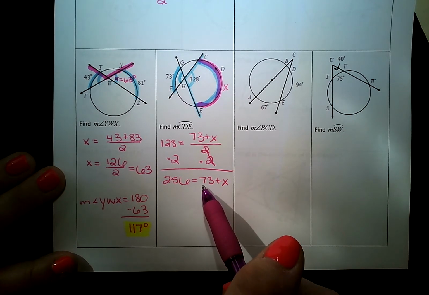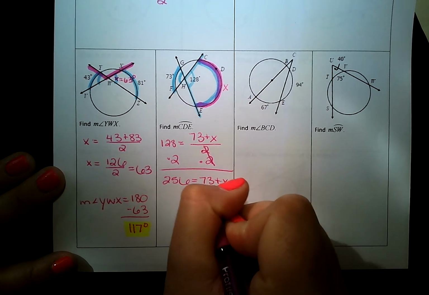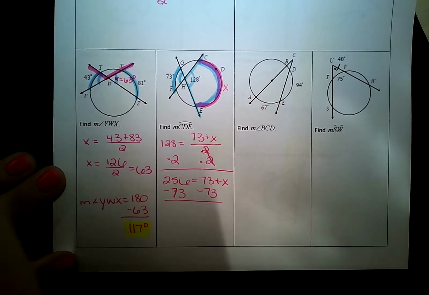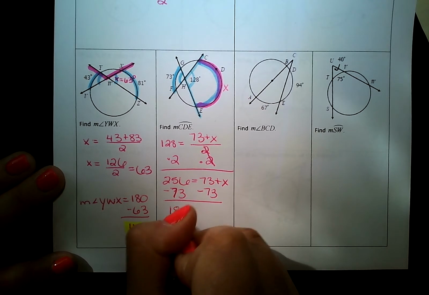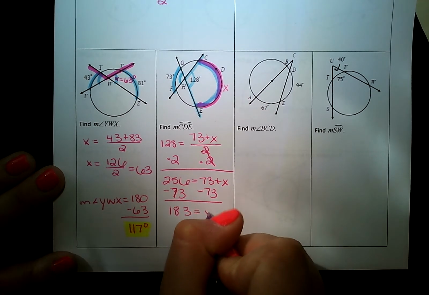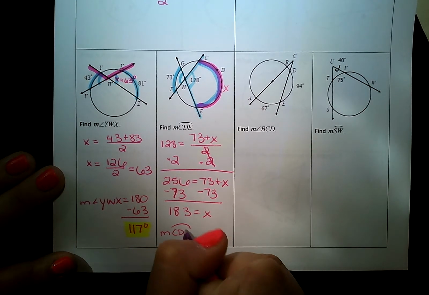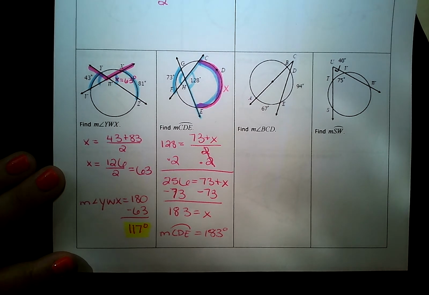This is a positive 73 that's added to the x, so I need to subtract it. I've got 183 is equal to the x value. So that means the measure of arc CDE is equal to 183 degrees.